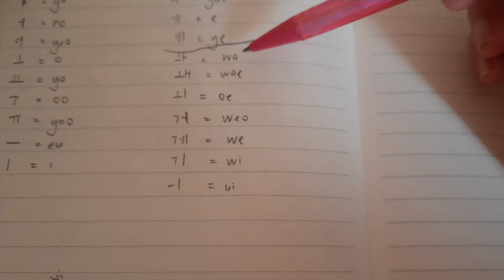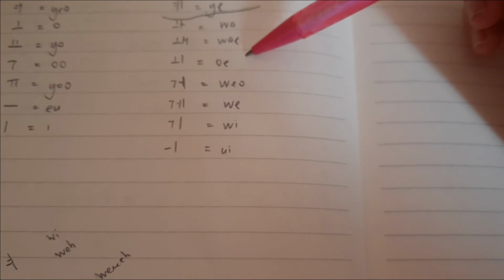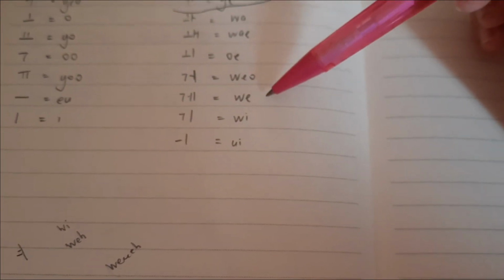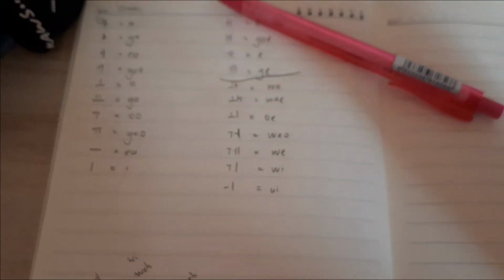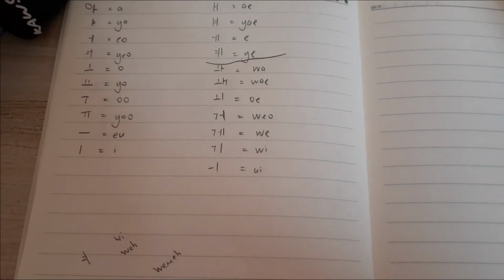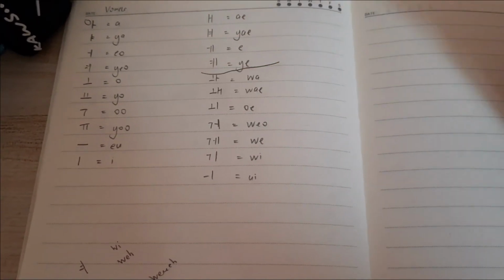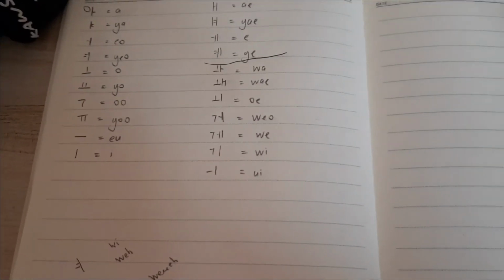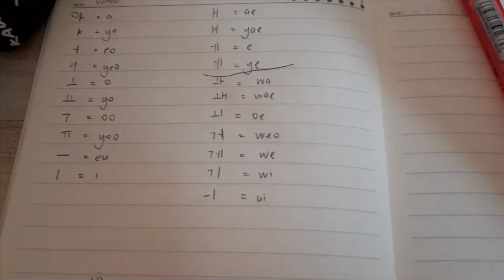Alright, so going over each of the secondary vowels, we have wa, we, wo, we, and ui. Alright, so that's all the vowels that we will learn for this section, and now let's move on to the next section, which is kind of brief, but I'm going to teach you guys how to put together consonants and vowels to form small words. So like a spelling segment. So catch you next segment.